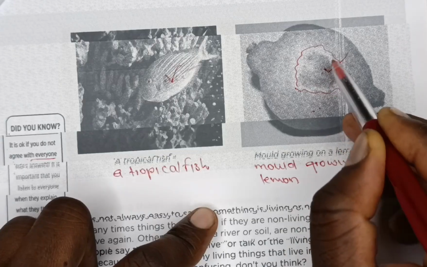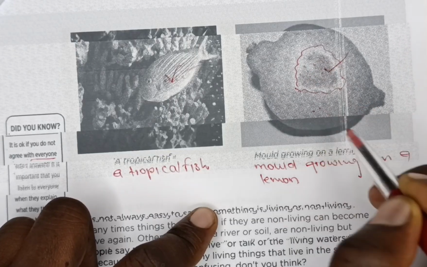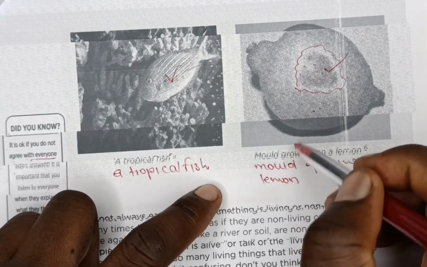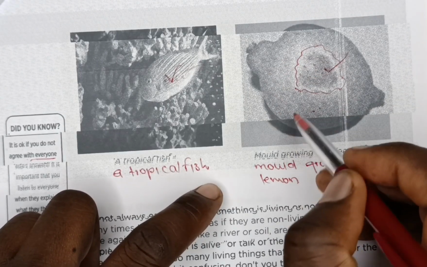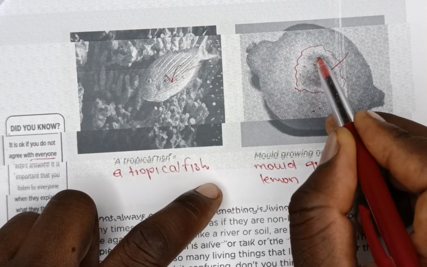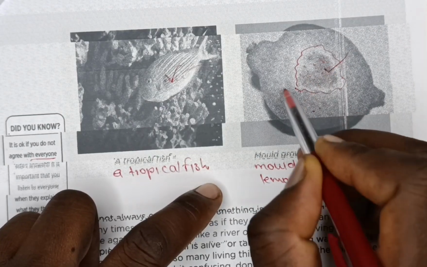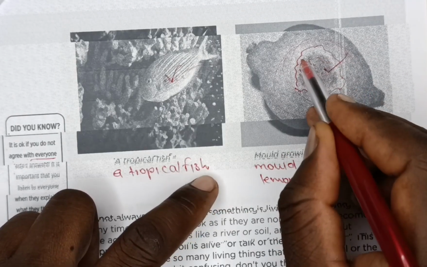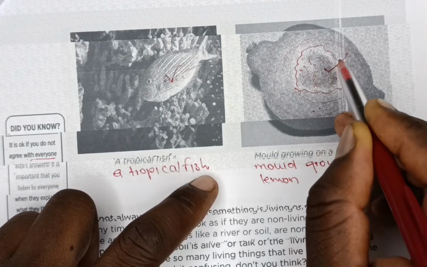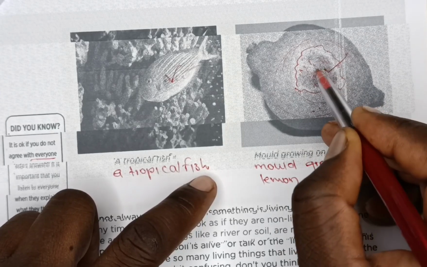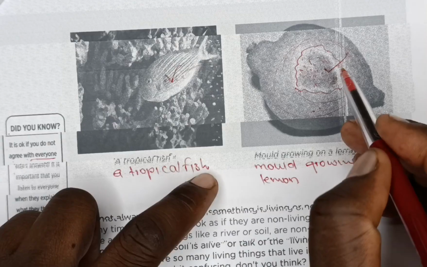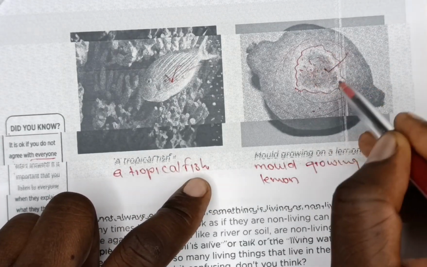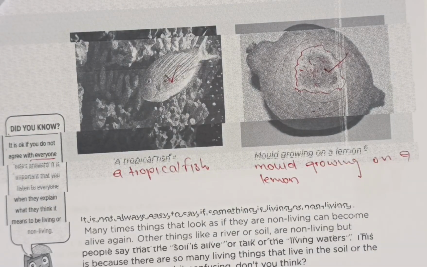This mold here, if you know what mold is, it is just unfortunate that our picture here is not in color. If it was in color, you would see that this looks greenish while the lemon is orange. They are like plants, or they behave like plants. They breathe, they reproduce, they eat, they excrete. So as a result, they are living things.